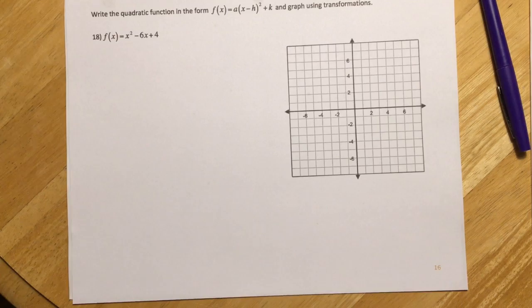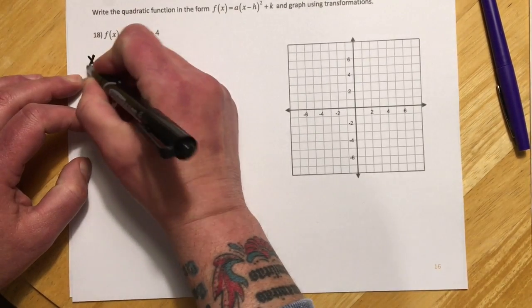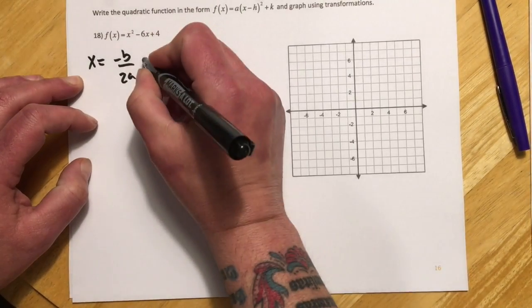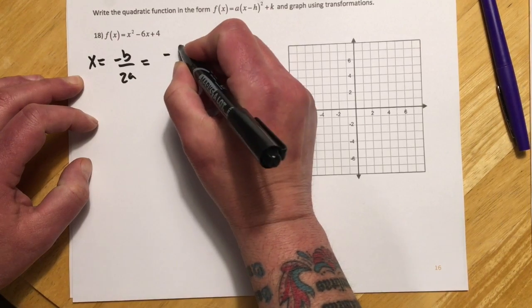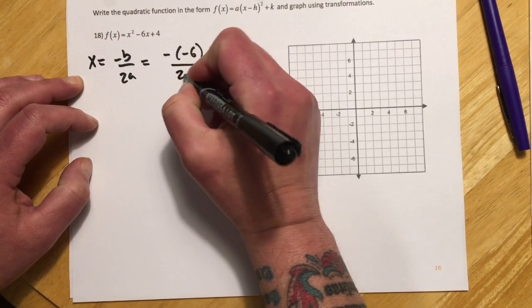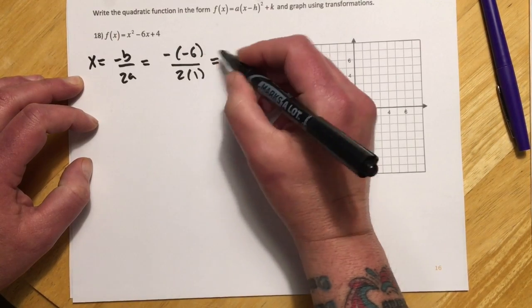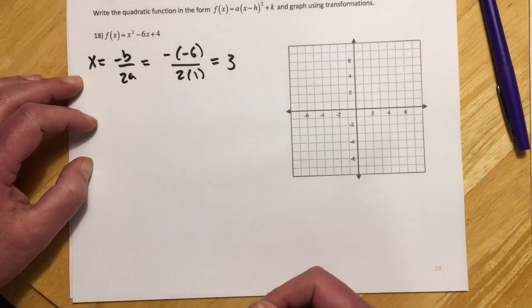Okay, so for this first example, we're supposed to write the quadratic in this form. So I'll use x equals negative b over 2a to get the x-coordinate of the vertex. Negative of negative 6 over 2 times 1 is 6 over 2, so that'll be a 3.